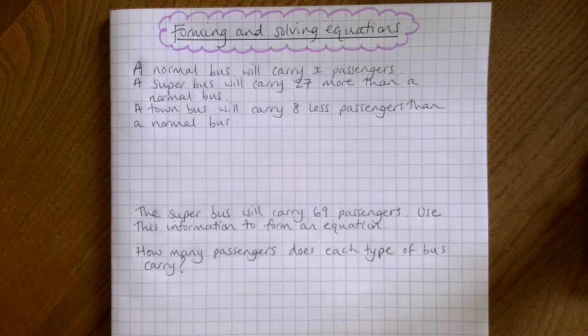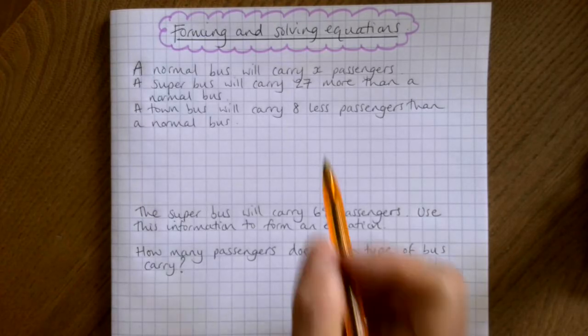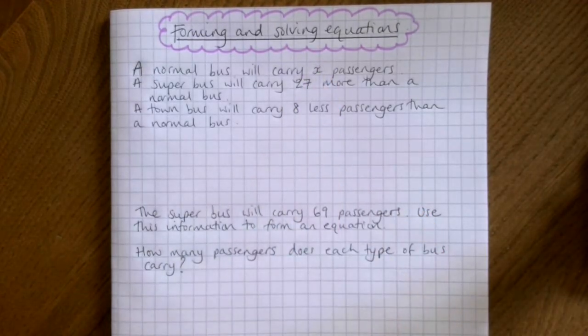So the first thing it's really important to do is just to read the question. Okay, just read it all the way through. Don't get too scared by it, and then we'll try and pick out the information that we need. So this one, a normal bus will carry X passengers. Okay, so they're telling us what letter we need to use there.